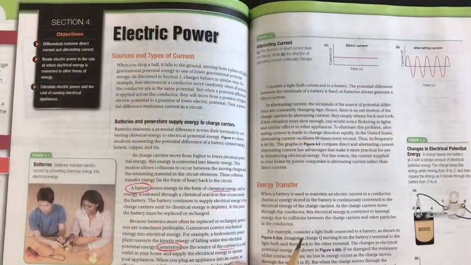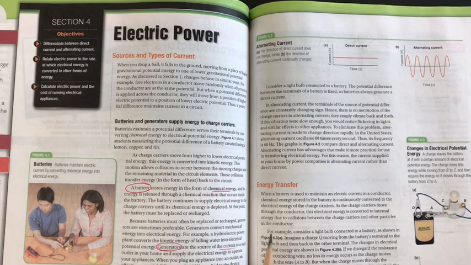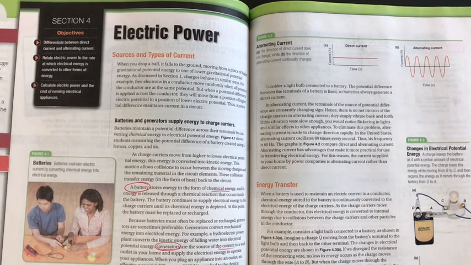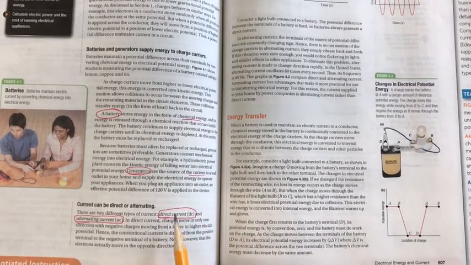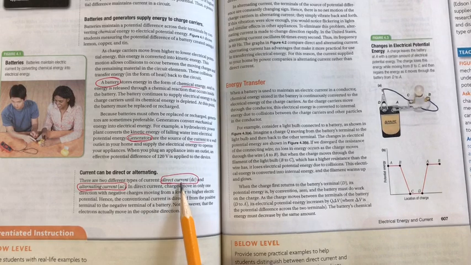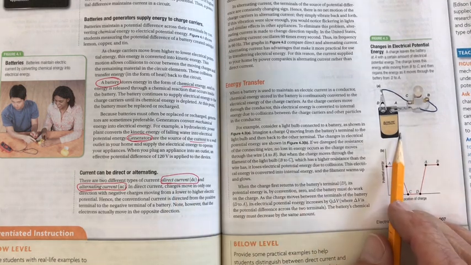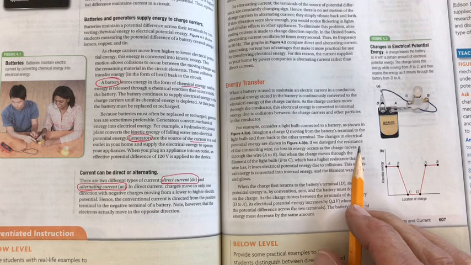So let's continue our look here at section 4 of chapter 17, page 606, and electric power. First of all, we talked and demonstrated the idea that there are two types of current. There's what we call direct current. This is the first electricity that most people discovered and understood. It comes from a battery, and it's because a chemical reaction produces electrons and it just keeps on flowing, just like water out of a lake.